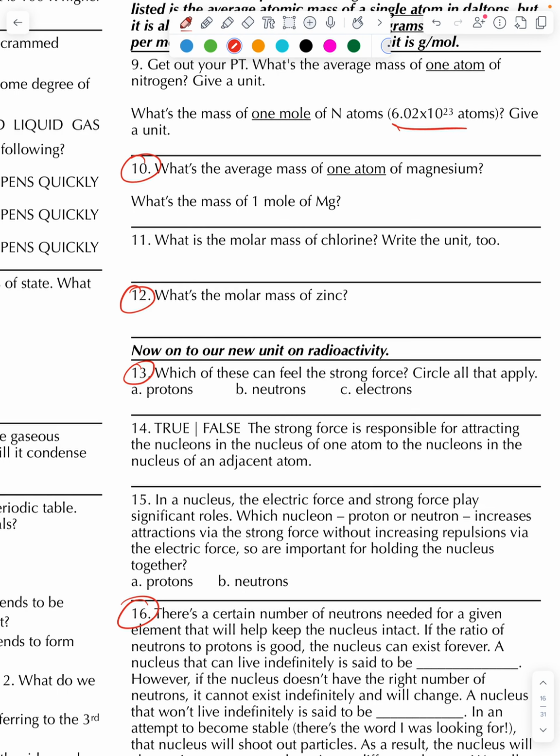So that means that one single atom of magnesium, on average, of course, has a mass of 24.3 daltons. That's what the 24.3 is. A dalton is an incredibly small amount of mass. But if I have a whole mole of magnesium, meaning this many magnesium atoms, it would still be 24.3, but now it's in grams. It's something that you can feel in your hand. And then molar mass is just the mass per mole.